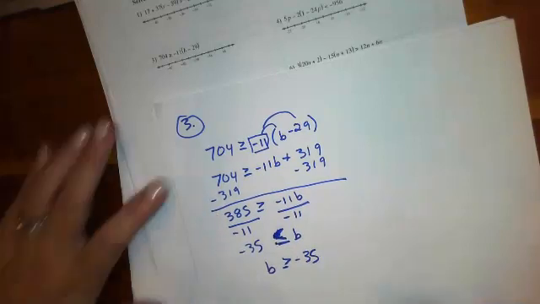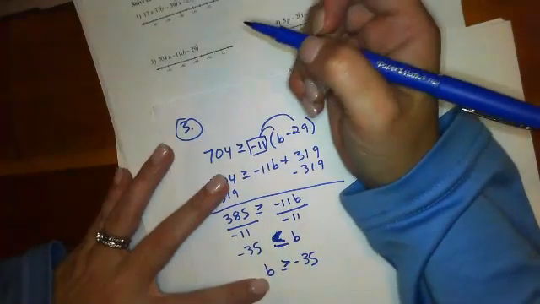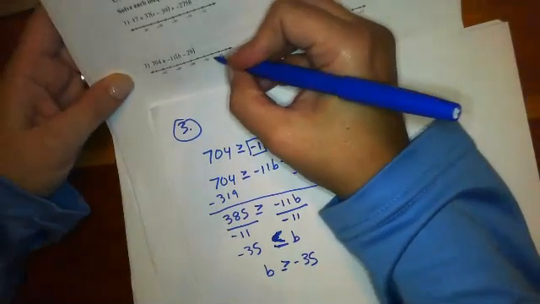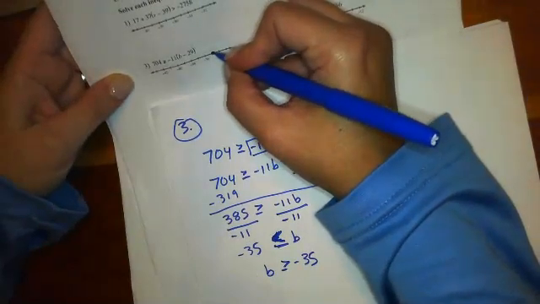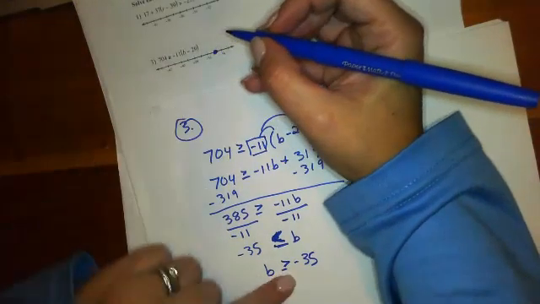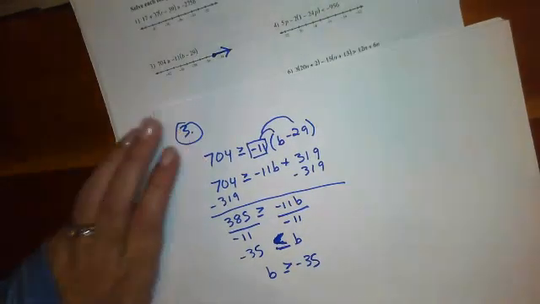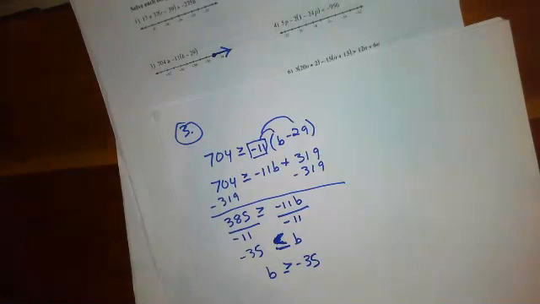Does it say to graph that one? Yeah, if we graph it, we're just going to go to negative 35. That is right here, it looks like. We have a closed circle, and we're going to the right. So there's your graph there. Okay, let's do a couple more on that page.